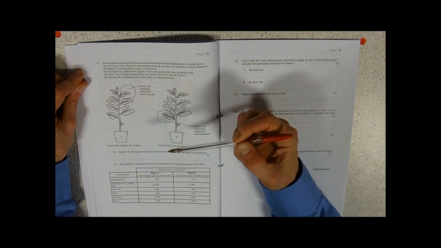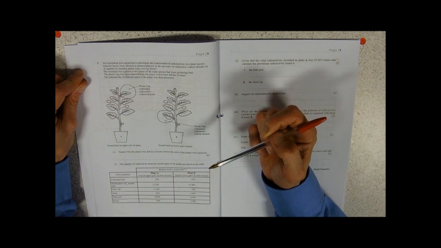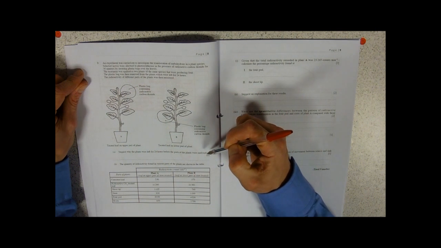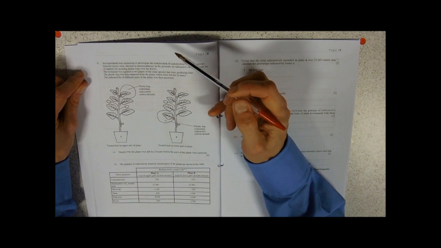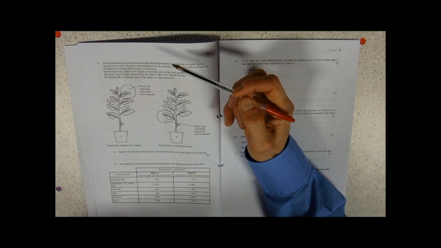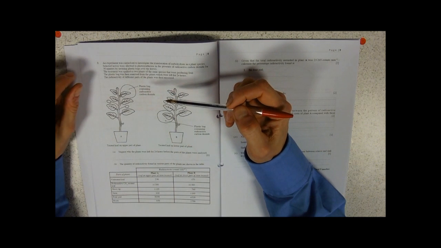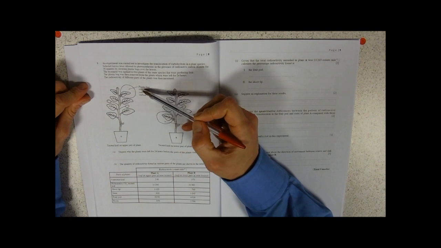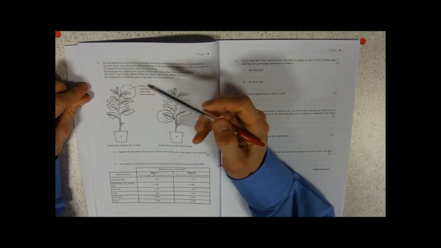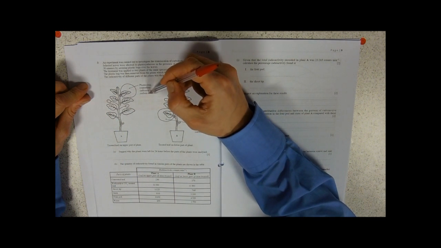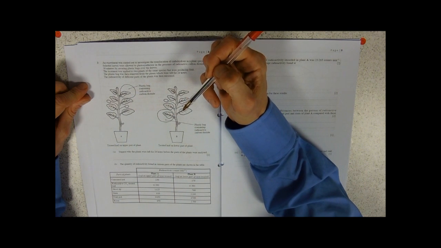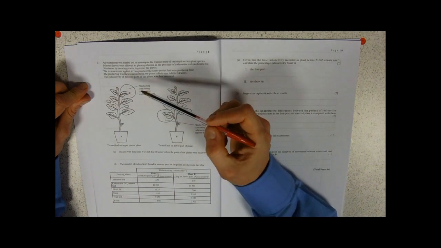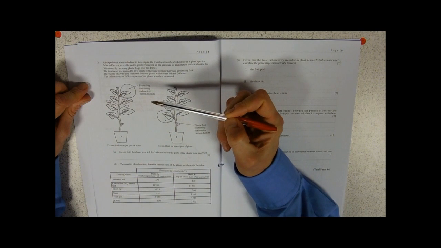Suggest why the plants were left for 24 hours before the parts of the plants were analysed. Well, in scientific experiments, and you've done some as well, you have to leave them for a little while for whatever is going to happen. So in this case it's photosynthesis of this radioactive carbon dioxide allows that to take place, or else you won't get any results from the experiment at all.